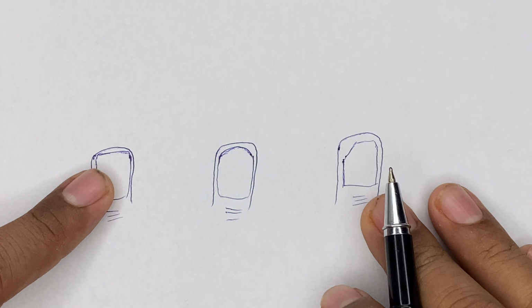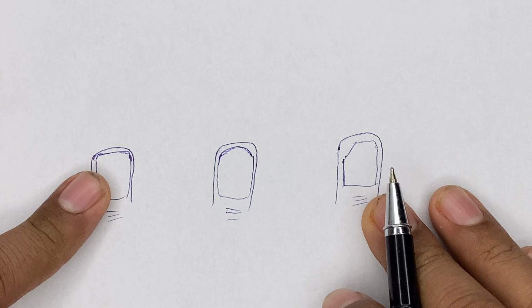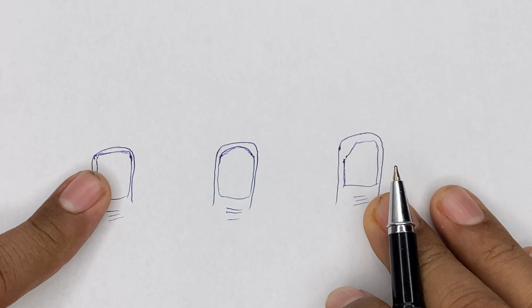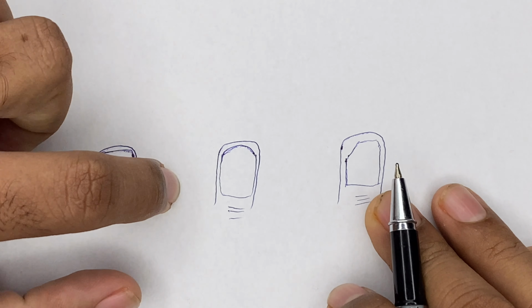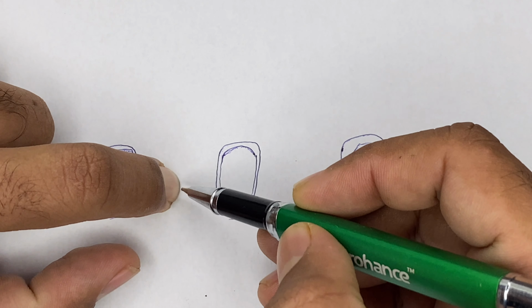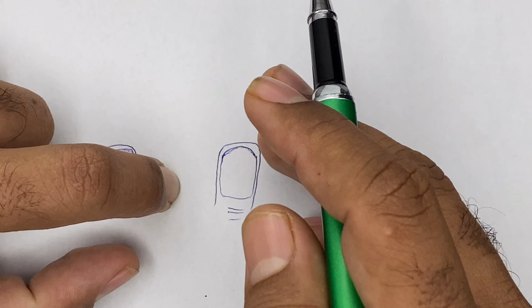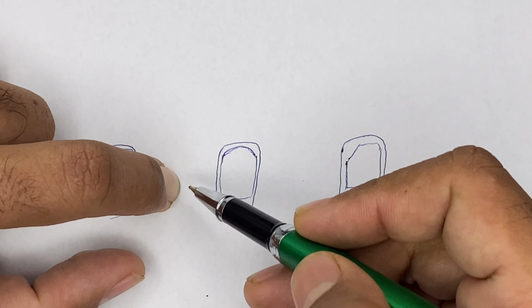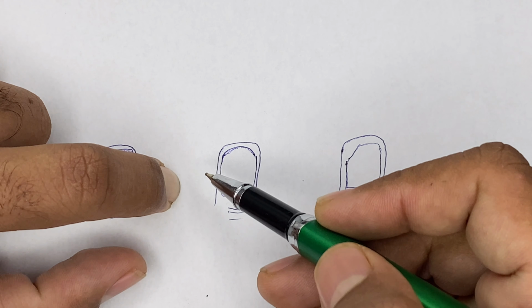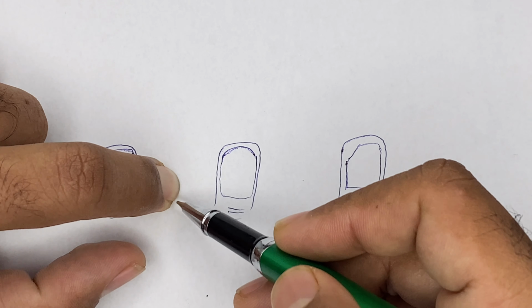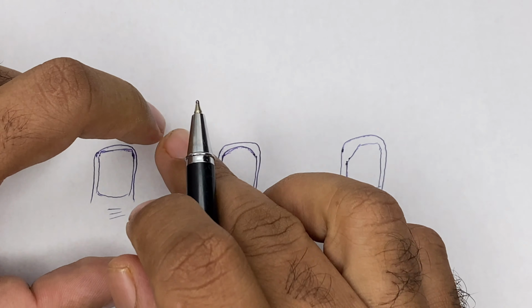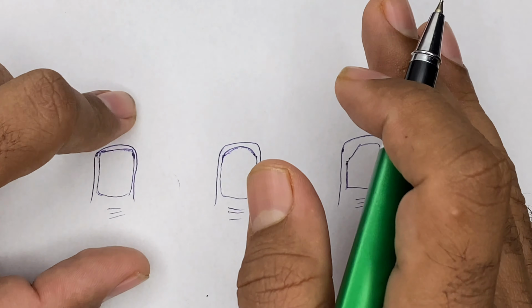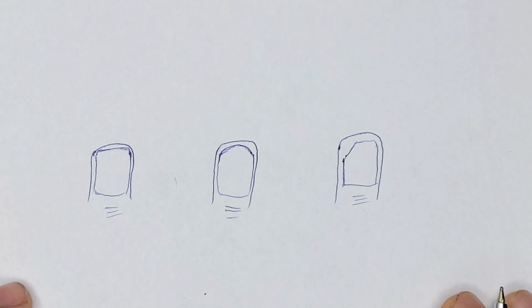So how to assess whether we have cut it straight across or curved? If you touch like this, the maximum surface of the nail should come in contact with the ground surface. With minimal rotation, both the margins should touch the ground. So this is an effective method of assessing it.